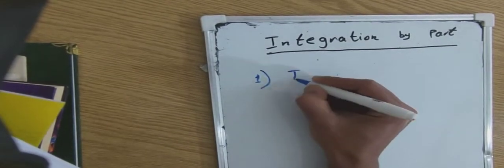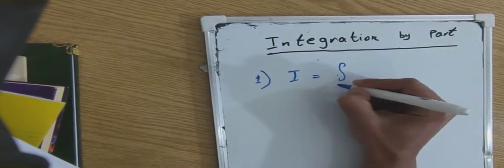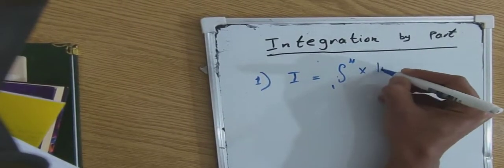This video will be about integration by parts, solving some practice problems. The first one: we need to evaluate the integration from 1 to 4 of x ln x dx.